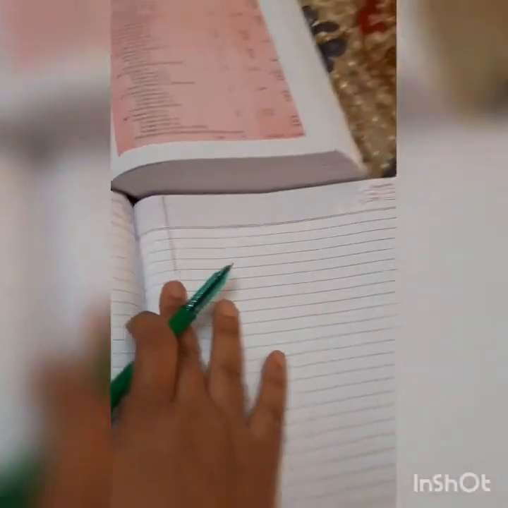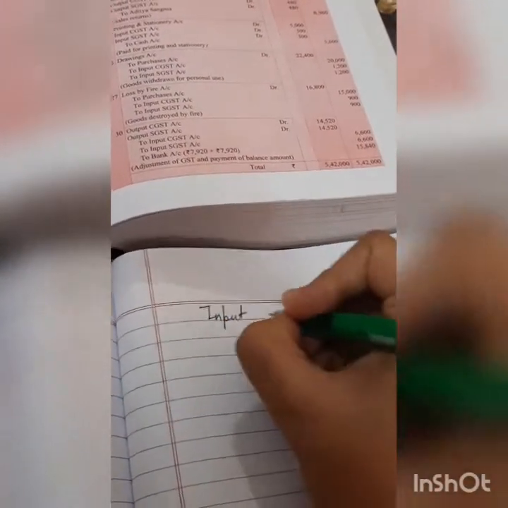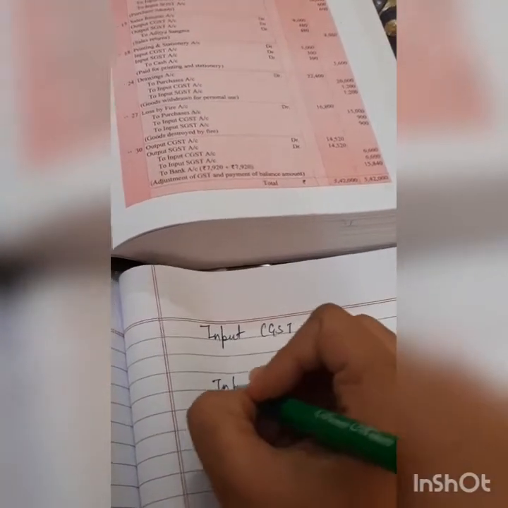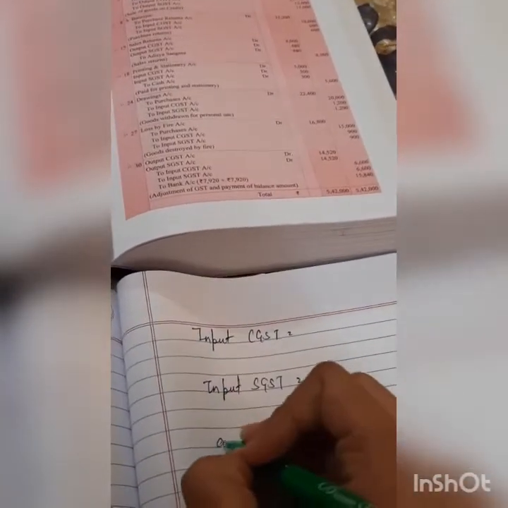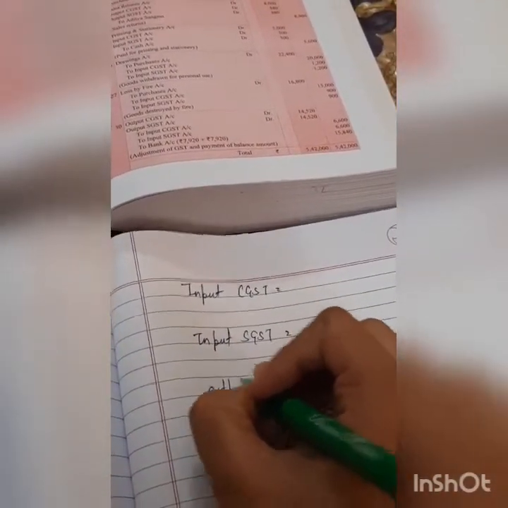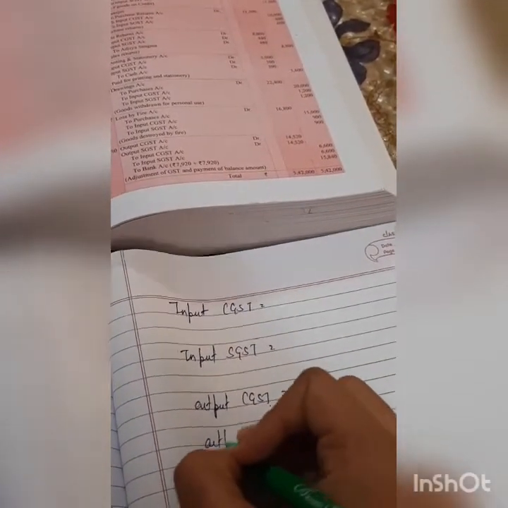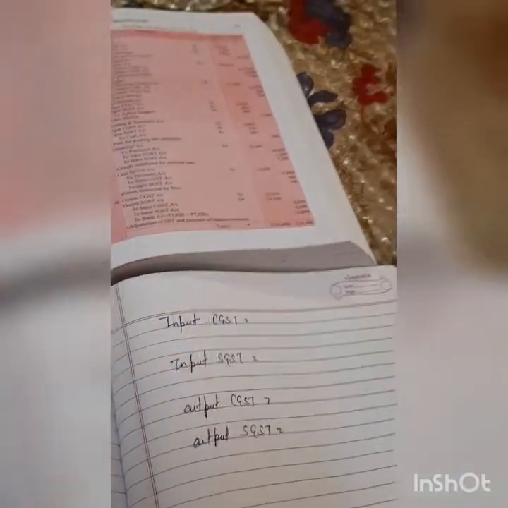Now, as per the last step, you have to make payment of the balance of GST. To make the final payment of GST, we have to total the input and output. Firstly, you need to find out the total amount of input CGST. Then find out input SGST. Then we need to find out output CGST. And the last is output SGST, from all the entries from the beginning to the end.